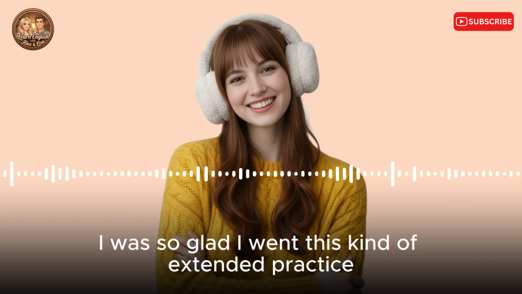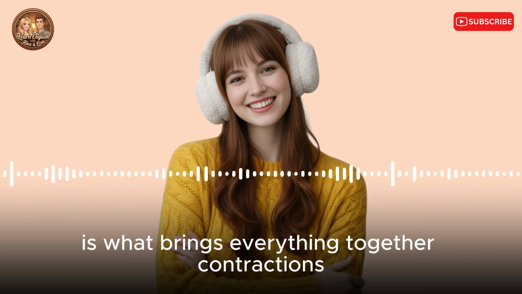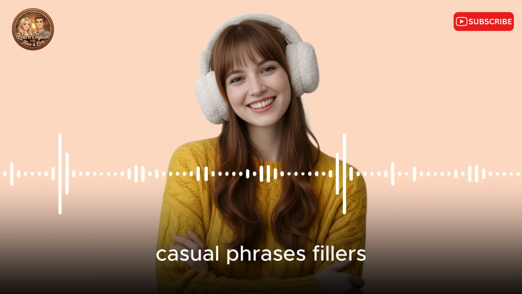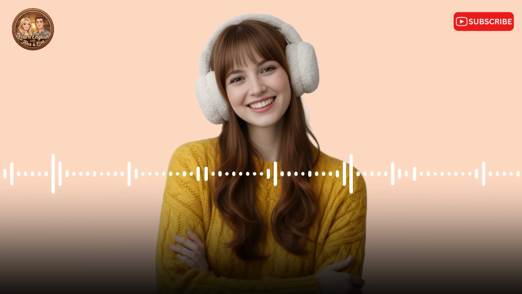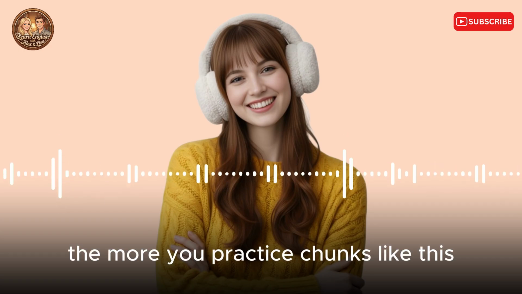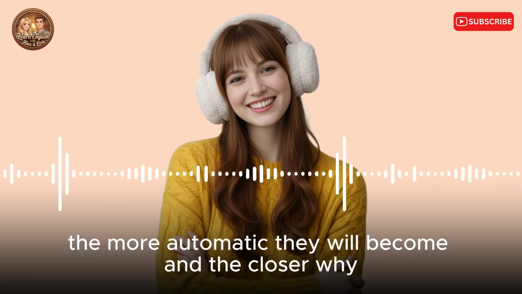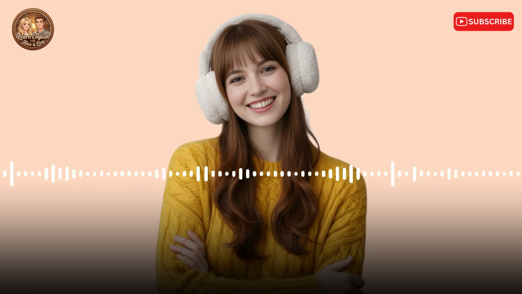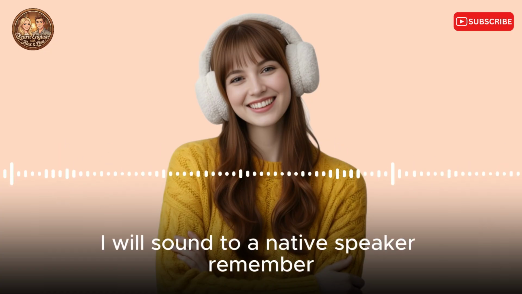This kind of extended practice is what brings everything together. Contractions, casual phrases, fillers, rhythm, and emotion. The more you practice chunks like this, the more automatic they will become, and the closer you will sound to a native speaker.